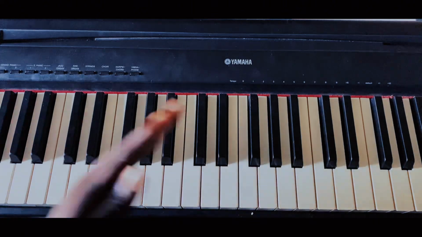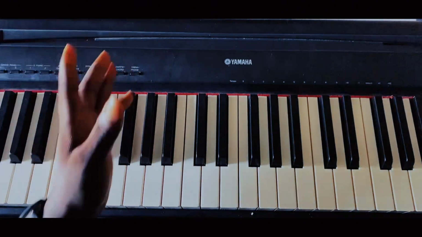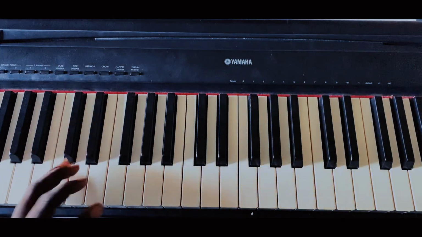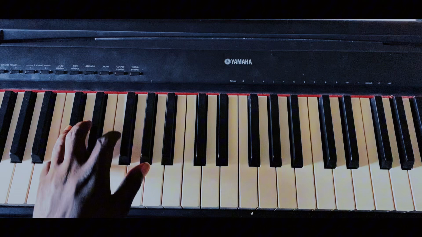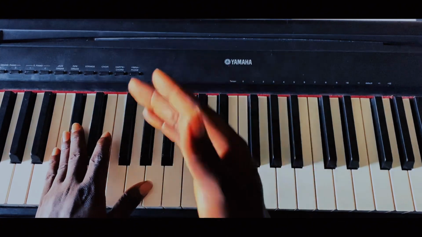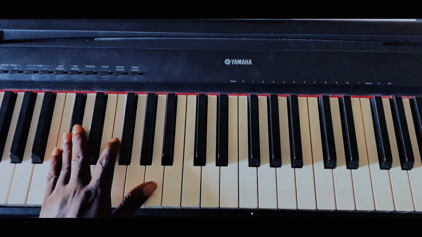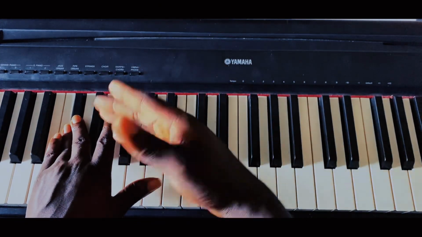Now, what if you're going up? If you're going up, it is called sharp, all right? From one key, maybe from your C to the next key up, it's called sharp. It's called C sharp. You use the name of the key and you add the sharp to it, it gives you the next key.